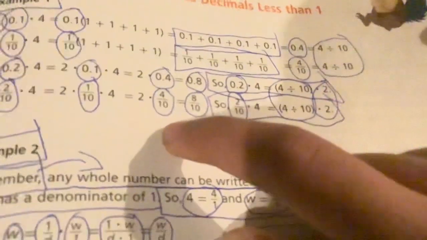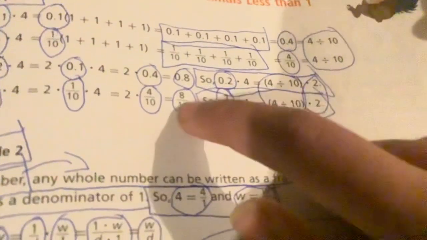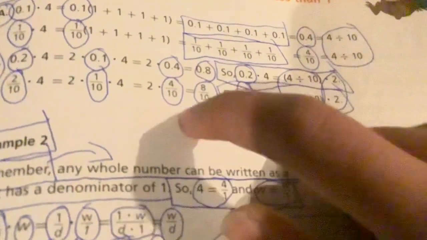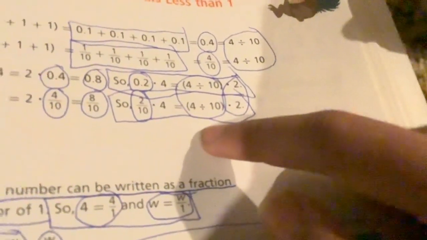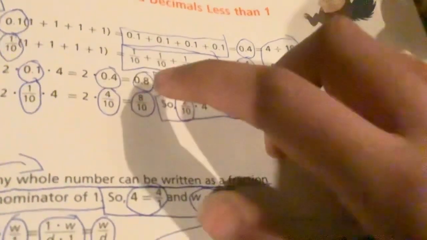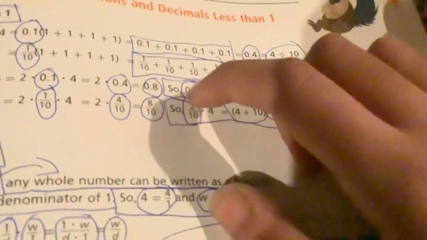2/10 times 4 equals 2 times 1/10 times 4. That makes 2 times 4/10, which adds up to 8/10, because 2 times 4 is 8. And you do not multiply the 10 by anything, so it stays 8/10. So 2/10 times 4 also equals 4 divided by 10 times 2. This makes 0.8 and 8/10 equivalent to each other, or having the same value.